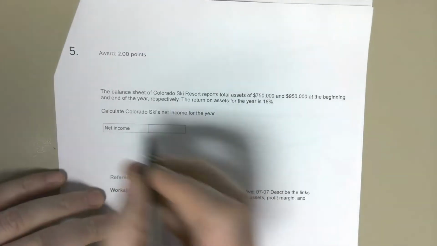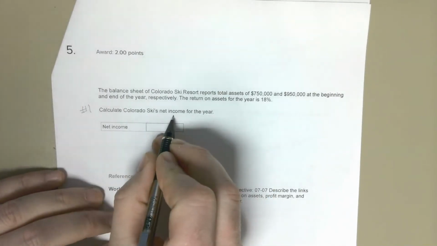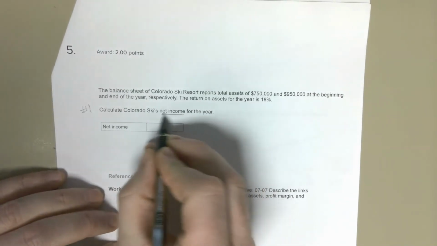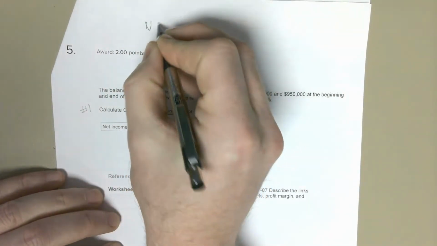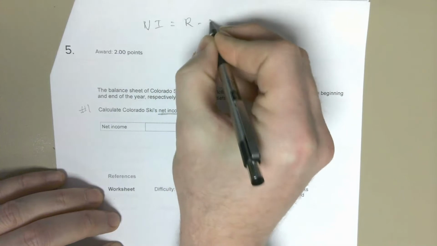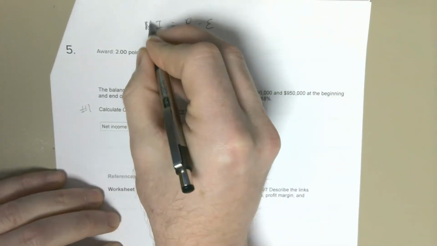So what are we looking for? Always, always, always remember, just read your question first. What are they asking? They are asking for net income. Well, we know how to find net income, right? It's revenues minus expenses. That's easy. So let's see what numbers they give us that we can plug into that formula.